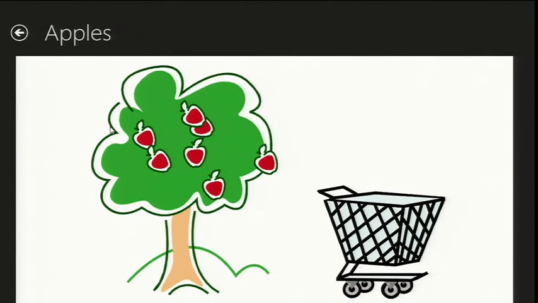I don't know if you heard that clearly, but all of the apples made a noise as they dropped down, and they had a small animation. And then the kid drags and drops them into the basket.